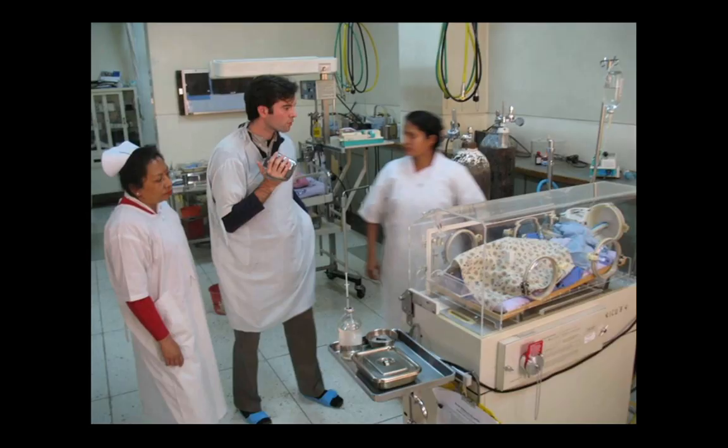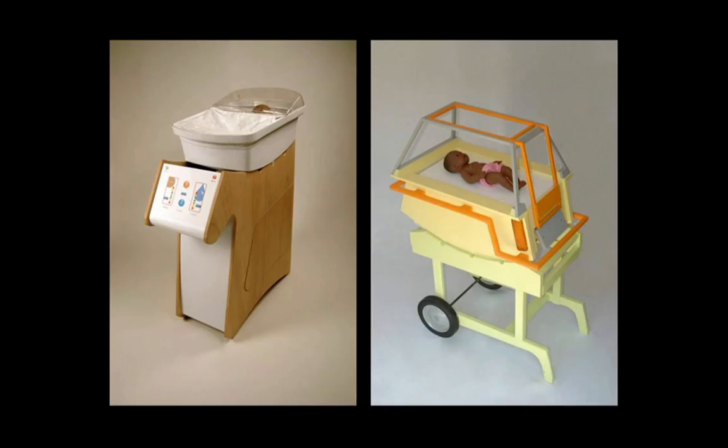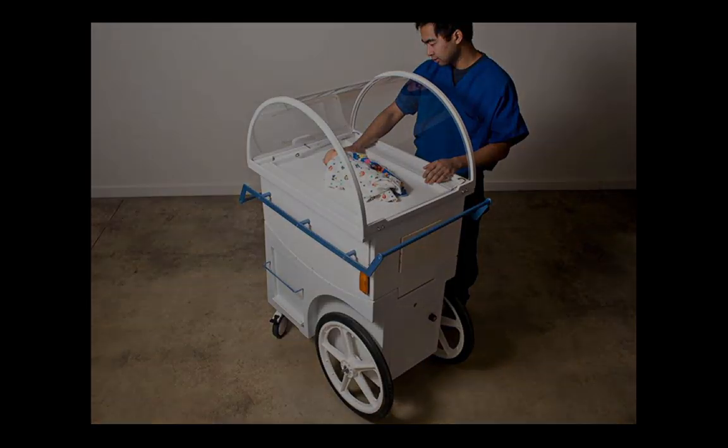So we got started. We partnered with a leading medical research institution here in Boston. We conducted months of user research overseas, trying to think like designers, human-centered design. Let's figure out what people want. We killed thousands of Post-it notes. We made dozens of prototypes to get to this.